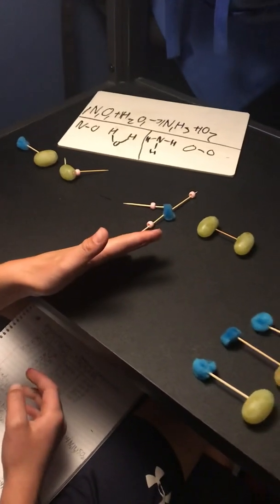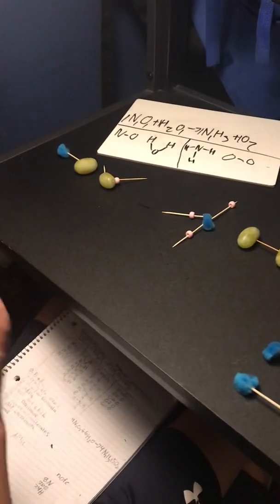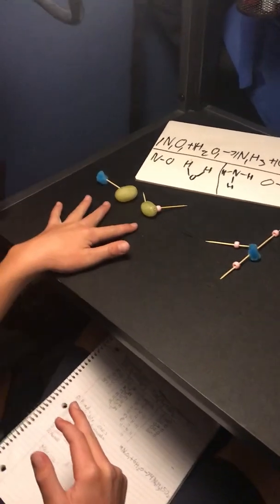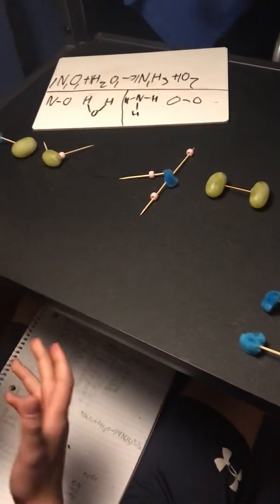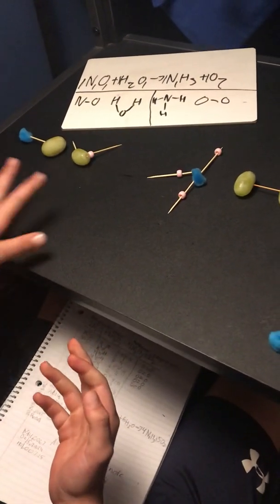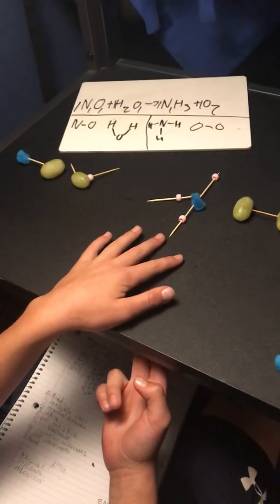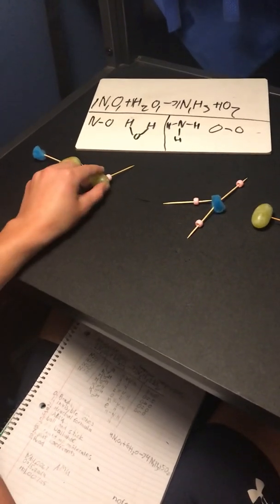So let's start with the nitrogen. We have one nitrogen on the reactant side and one nitrogen on the product side. That means the nitrogen is balanced. Now we can go to the oxygen. We have two oxygen on the reactant side and two oxygen on the product side, which means the oxygen is balanced. And now we can go to hydrogen. We have two hydrogen on the reactant side, but three hydrogen on the product side, meaning we need to add more hydrogens to the left side, the reactant side.